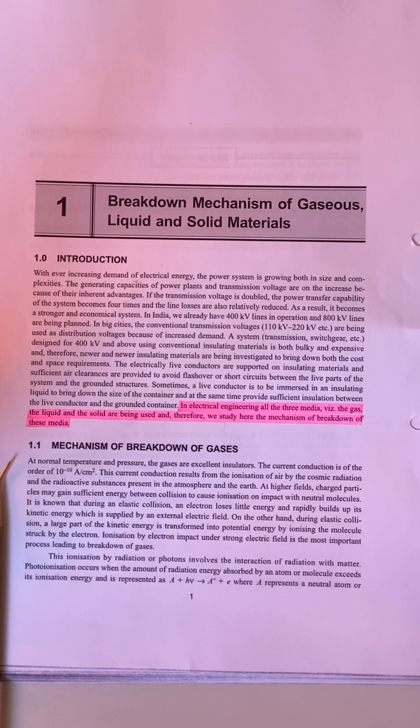The current conduction, meaning the capability to conduct current, is of the order of 10 to the power of negative 10 amperes per centimeter squared. All that basically means is the ability of a gas to conduct current. It's very small, very small current per unit of surface area, centimeter squared.